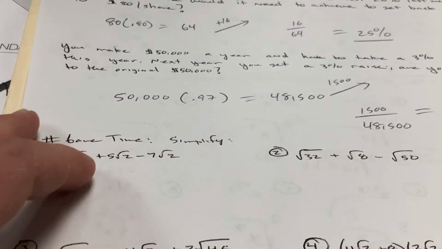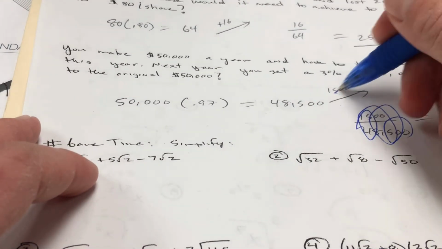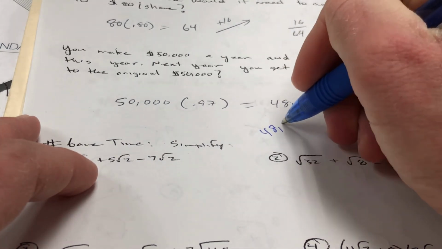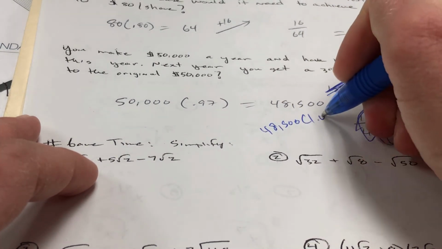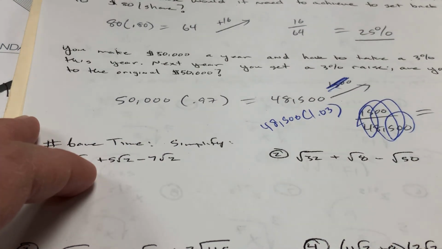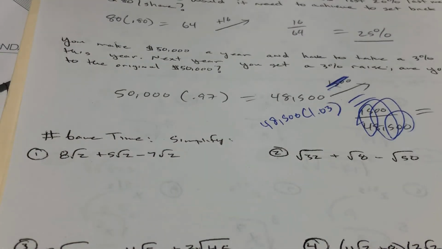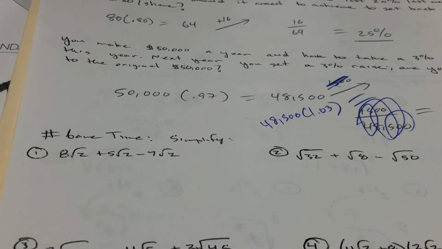Oh, I did this wrong. Just think about something else. So next year you get a 3% raise. All right, so you multiply by 1.03. We'll talk about that in Chapter 7. You'll find that you're not at the initial $50,000.